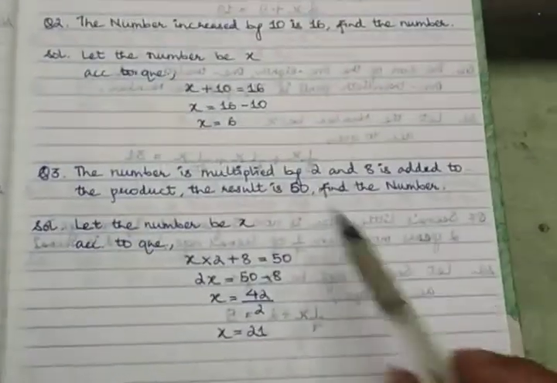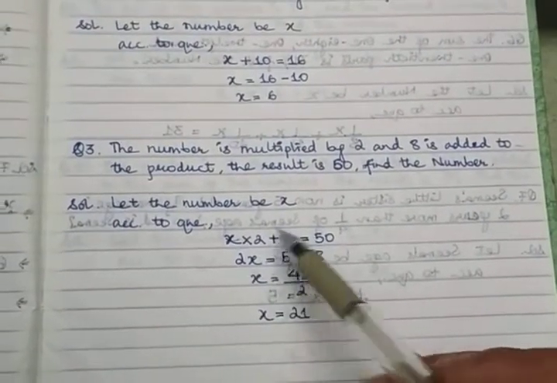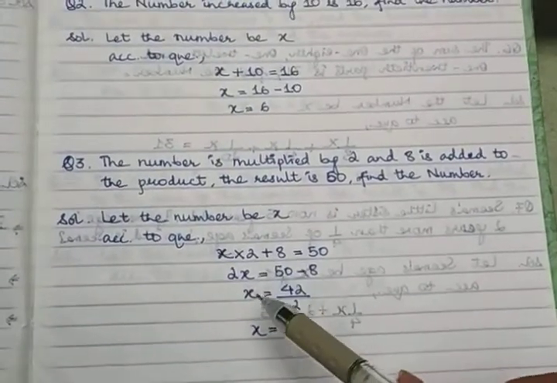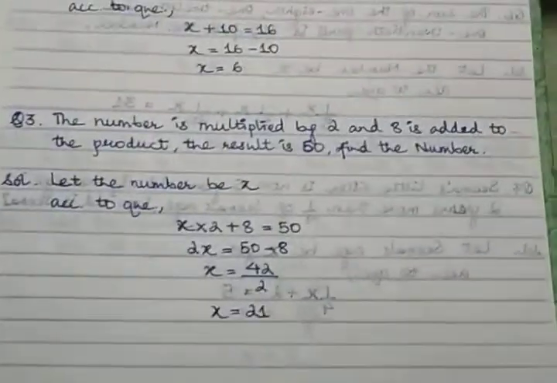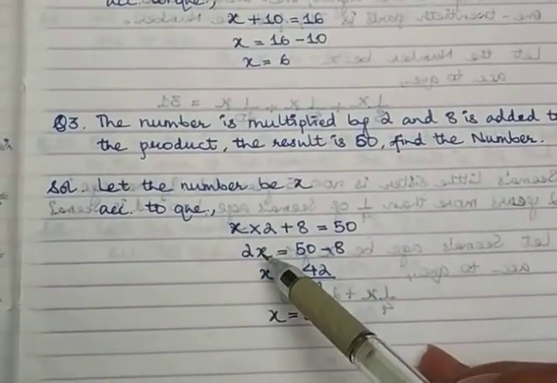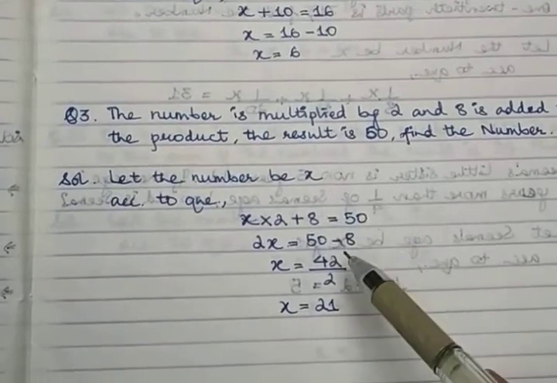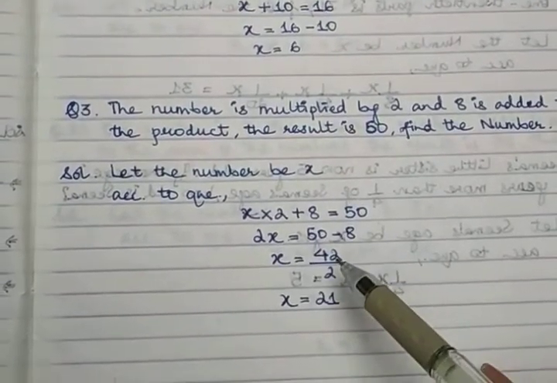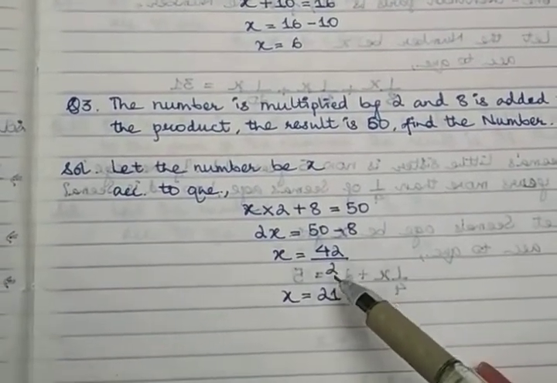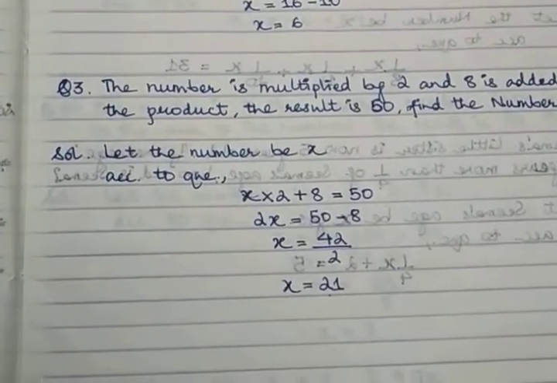What we know is the number is multiplied by 2 and 8 is added. So x into 2 plus 8. When you multiply a number with 2 and add 8, you'll get 50. That was our question, isn't it? So 2x plus 8 equals 50. Now 8 needs to be taken to the other side because it's a constant. So plus 8 goes to the other side as minus. 50 minus 8 is 42. Now this 2 is multiplication, so it goes to the other side as division. 42 by 2 is 21. So we got our number as 21.